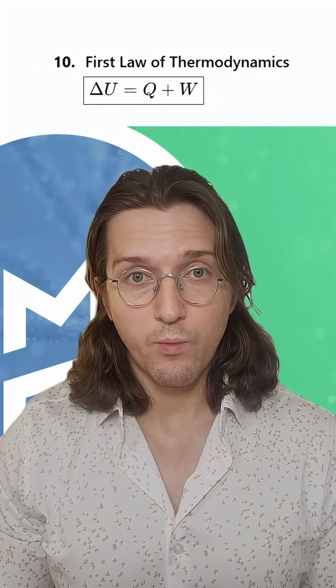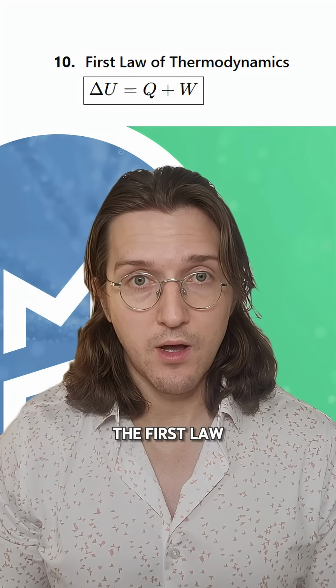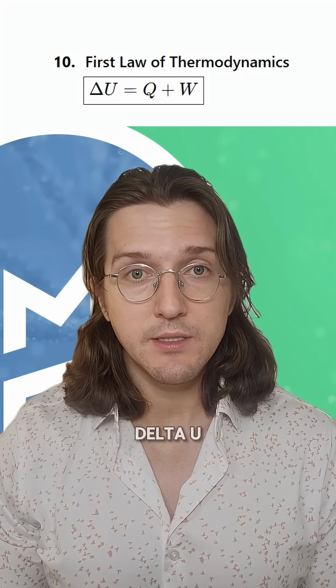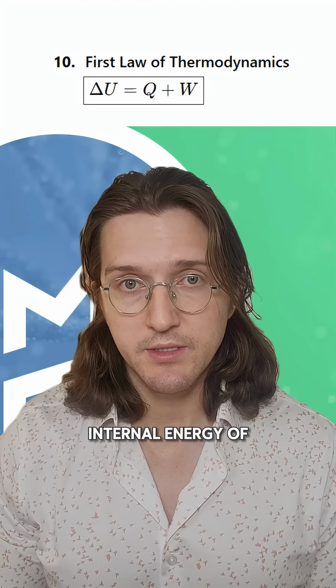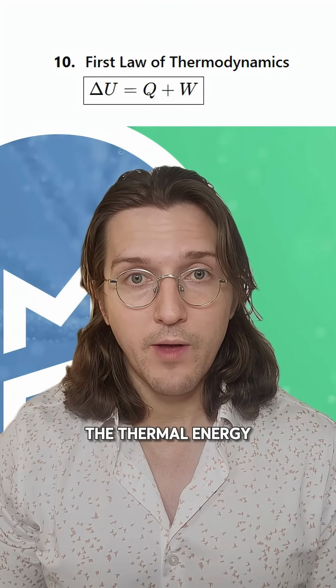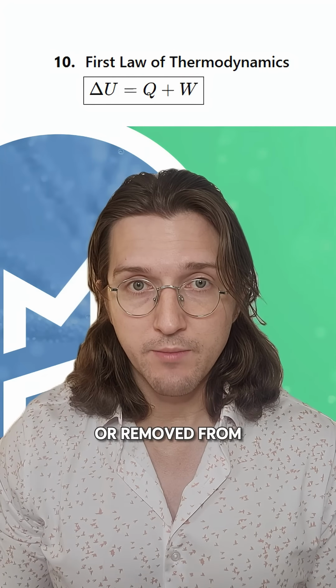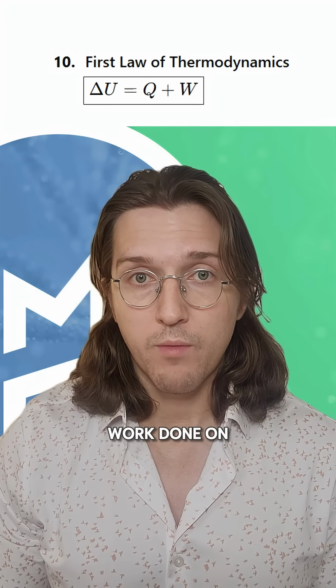And finally, at number 10, we have the mathematical statement of the first law of thermodynamics, which states that delta U, the change in internal energy of a system, is equal to Q, the thermal energy that is added or removed from that system, plus W, the work done on or by that system.